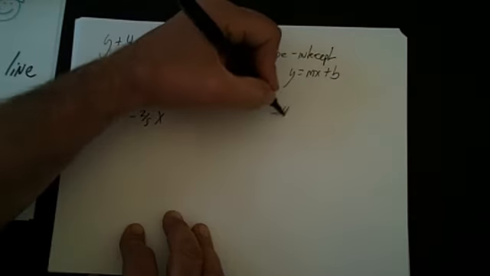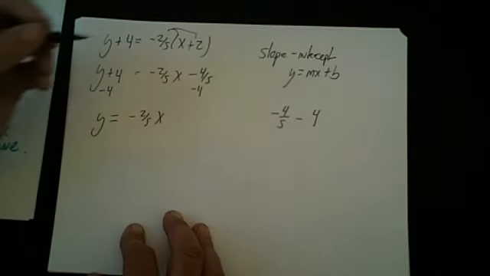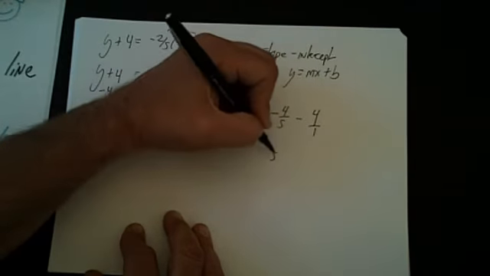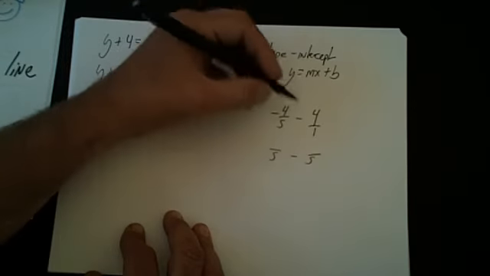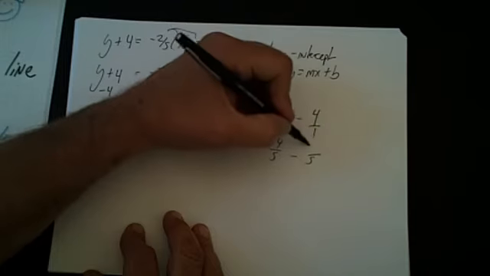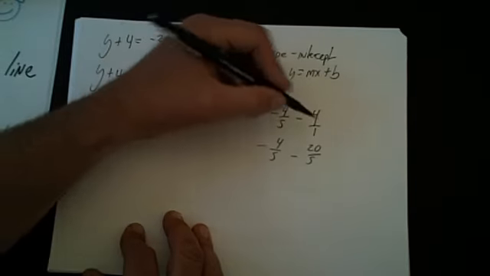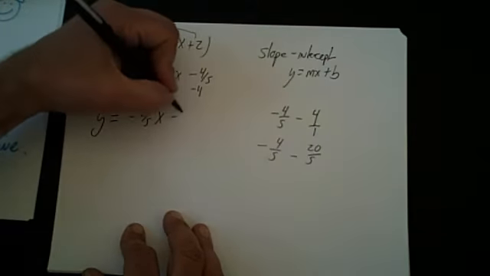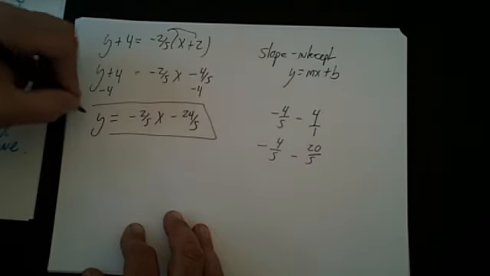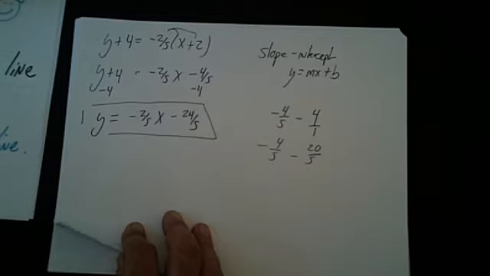Here we need to add some fractions. That's 4 over 1, so the common denominator is 5. That's minus 4/5. If this is 5, that becomes 20. So it's minus 24/5. And that's how you do that problem.